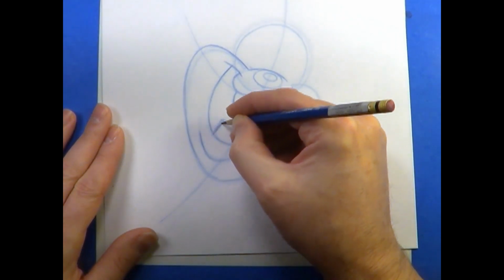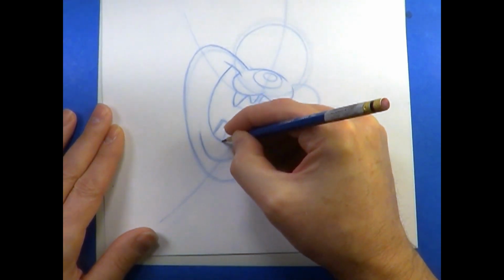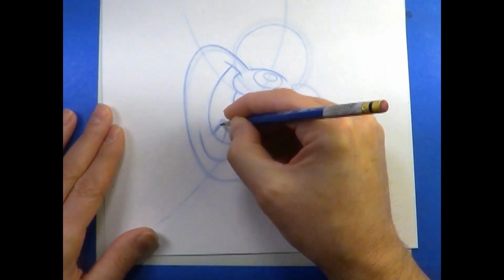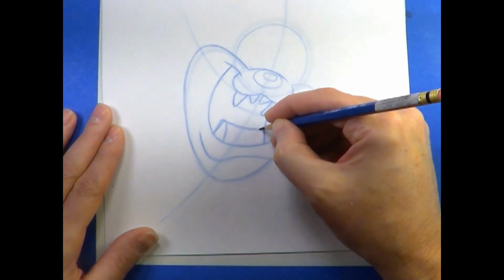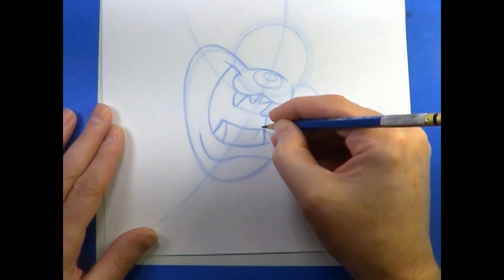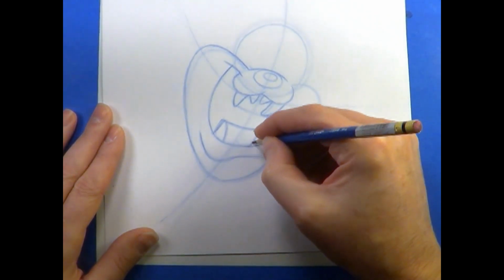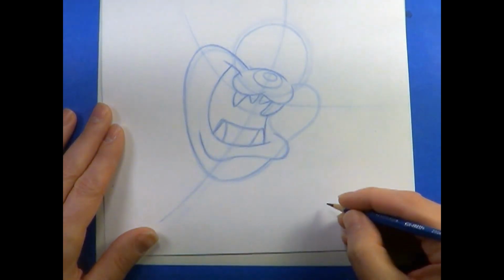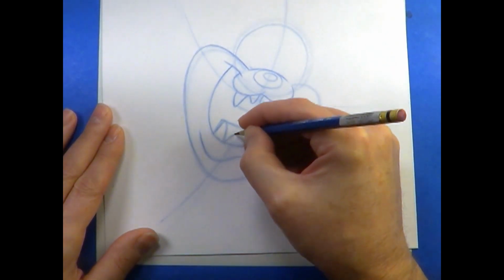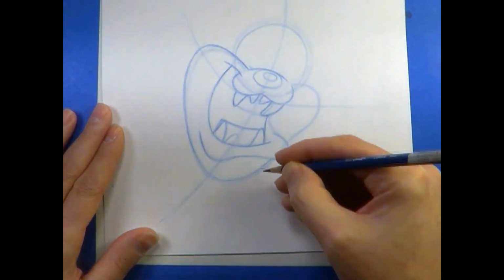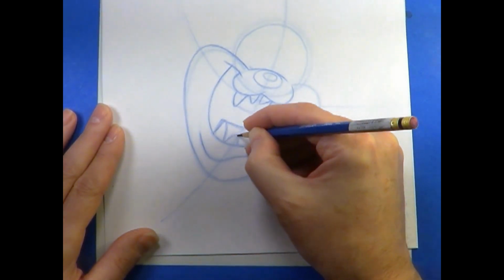Got a nice curve right here. I'll bring this tooth down. I want it to be about that wide. I want to work on both sides at the same time, so over here I'll curve this one down, and I want that to be about right here. Okay, this tooth significantly shorter, rounded, maybe something about like that.